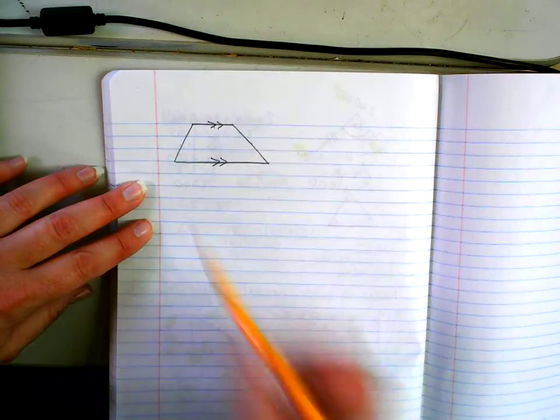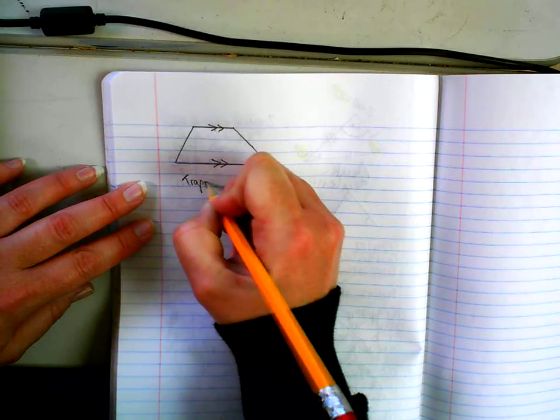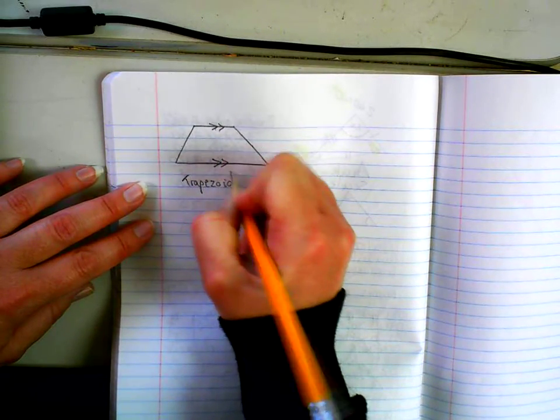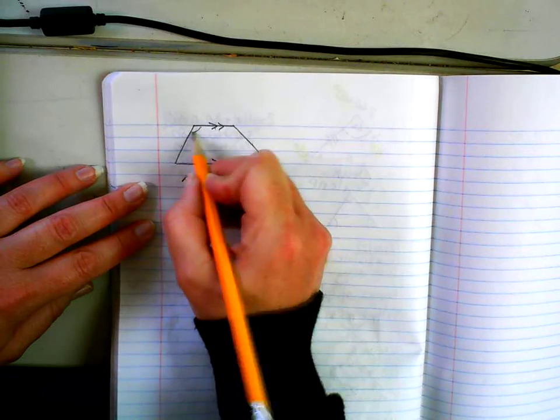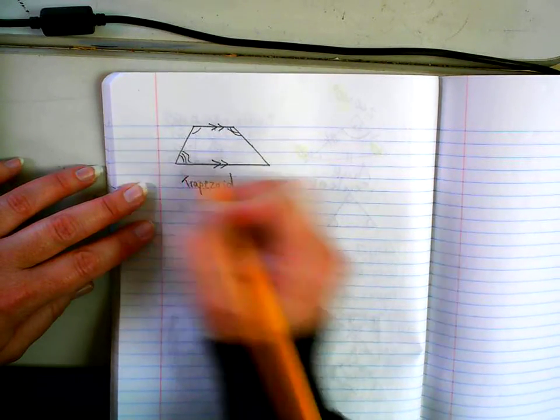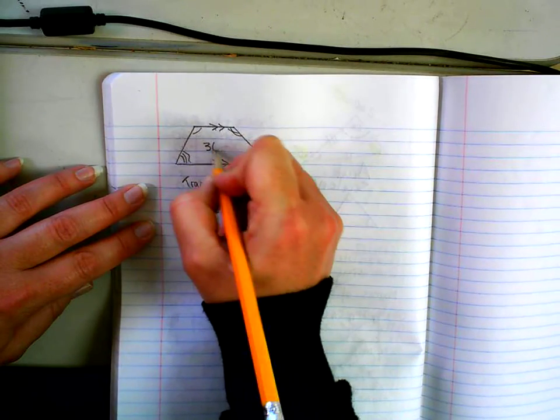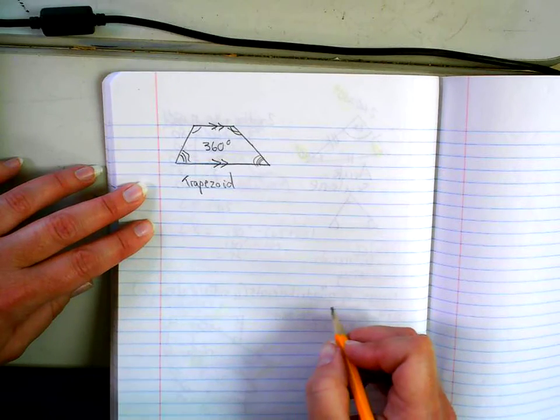So, what do we call this baby? This baby is called a trapezoid. But guess what? When you add up all the angles, when you add them up, it still comes to 360 degrees.